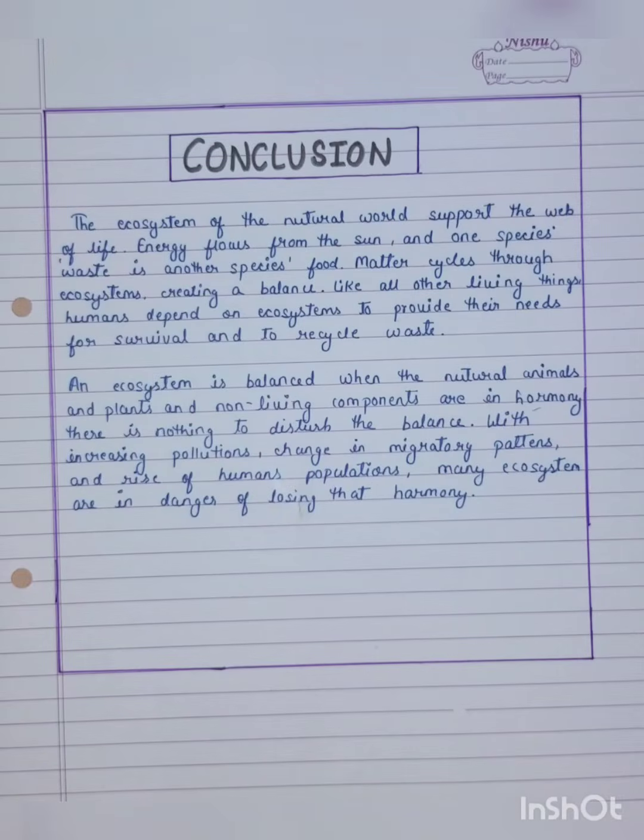Conclusion. The ecosystems of the natural world support the web of life. Energy flows from the sun, and one species' waste is another species' food. Matter cycles through the ecosystem, creating a balance like all other living things. Humans depend on ecosystems to provide their needs and to recycle waste. An ecosystem is balanced when the natural animals, plants and non-living components are in harmony.